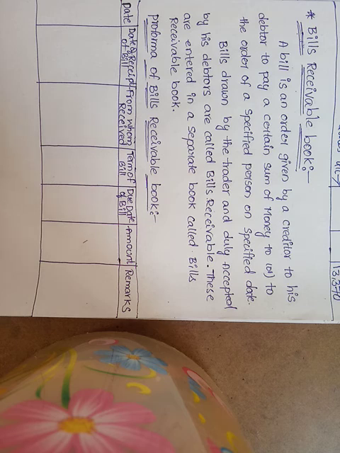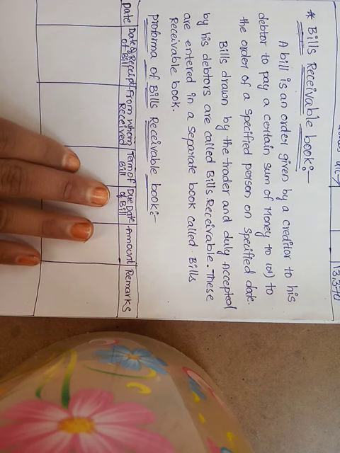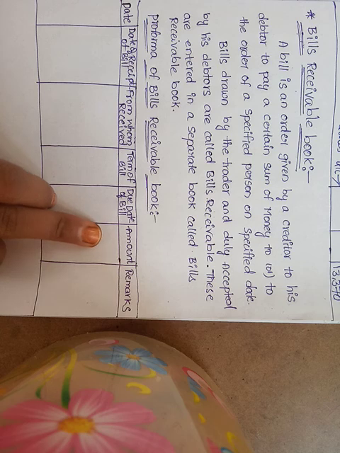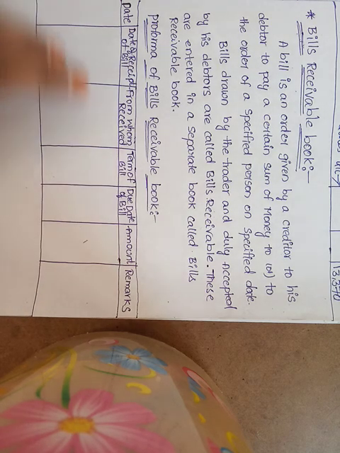Grace days are added in case banks have any holidays. So the due date is 4th April, with the amount 6500. Like this we do the problem.